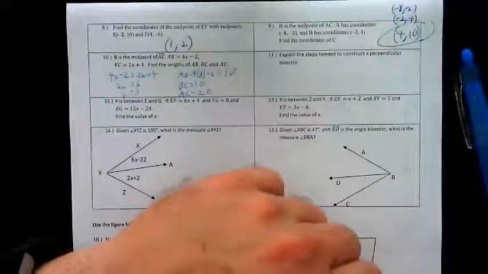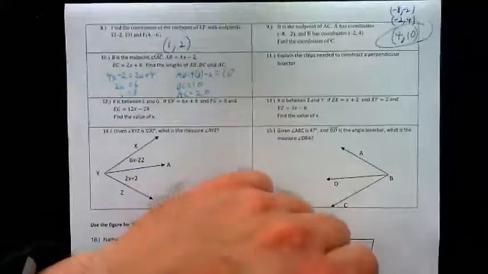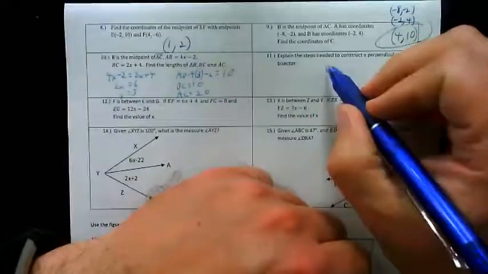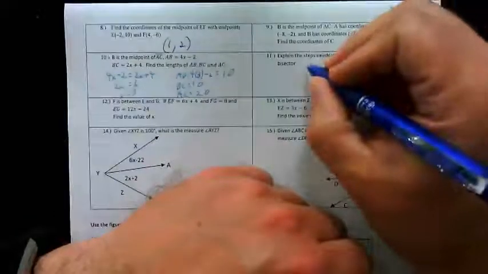Explain steps needed to construct a perpendicular bisector. So we've done this several times throughout the notes. Again, you need to make sure your compass is more than halfway.